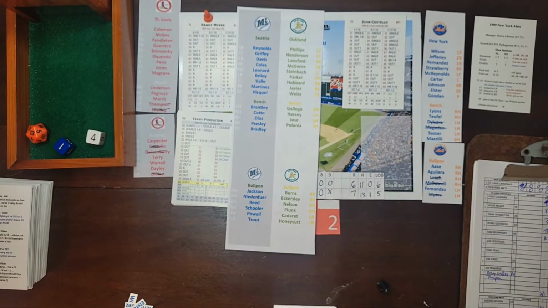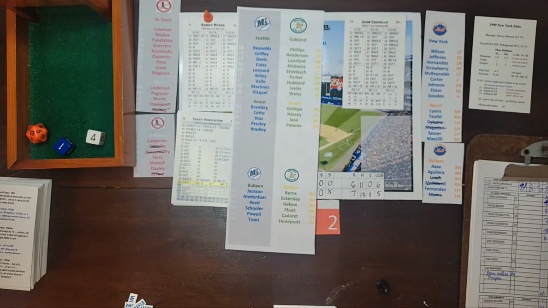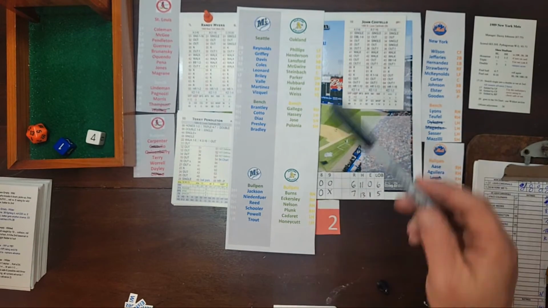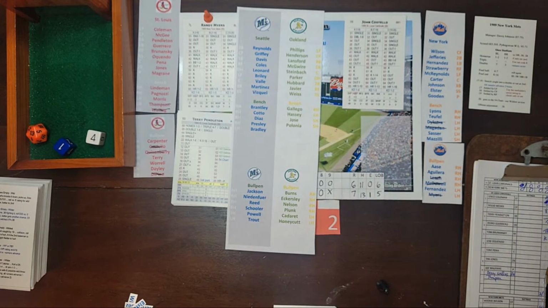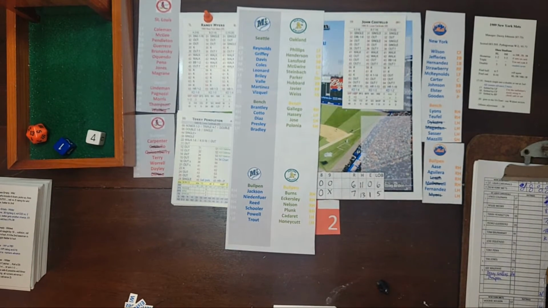And Ricky Henderson is still on the Yankees at this point to start the season, so they don't have Ricky Henderson either. They've got Dave Henderson, Lansford, McGuire, and Steinbach and Parker, but they're having to use Tony Phillips, Glenn Hubbard, Stan Javier, Walt Weiss, Felix Jose and Luis Polonia. So they're not the A's of the World Series. That's how they start the season.